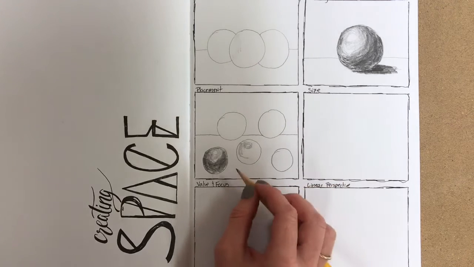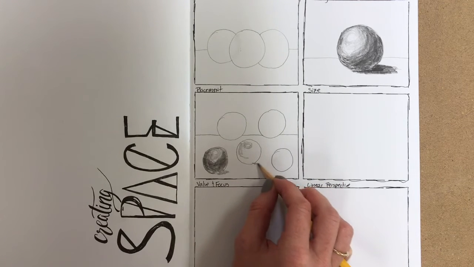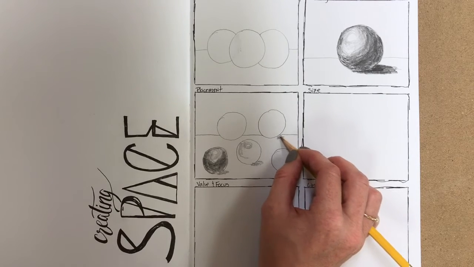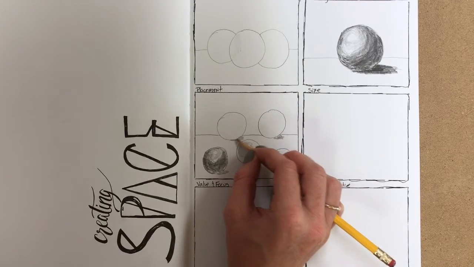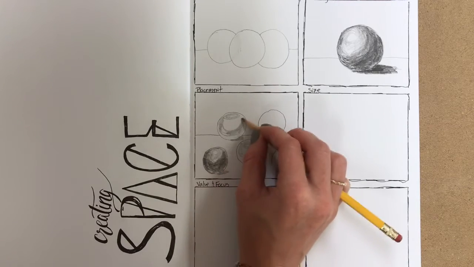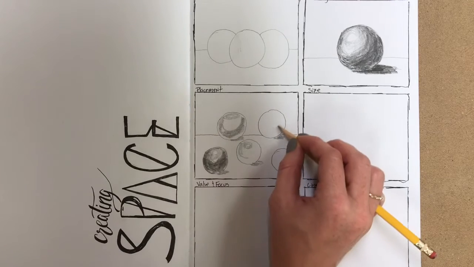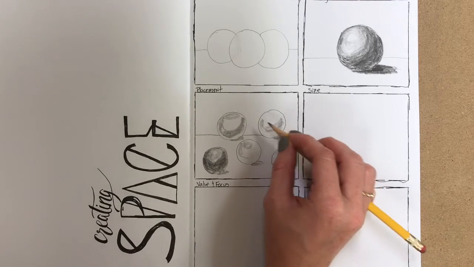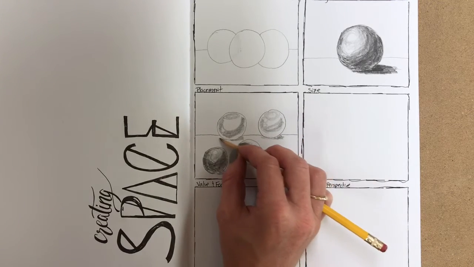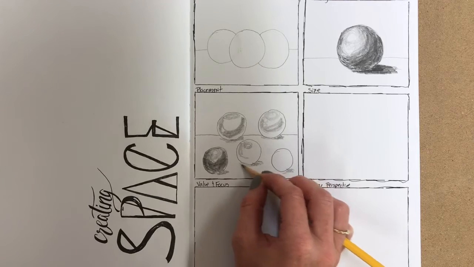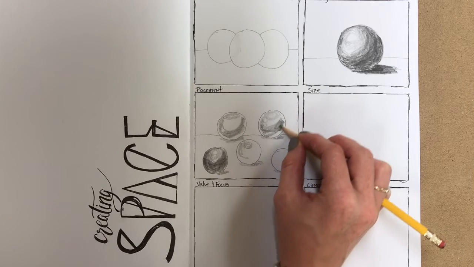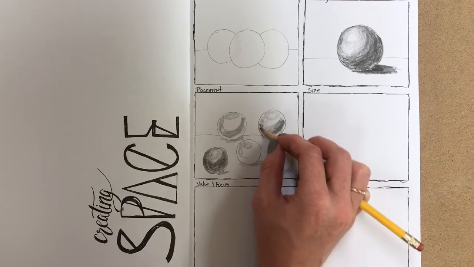Just going to add in a little bit of values on each of these. My light source closer to the very, very top on this one. I might go back and add a little bit more. Finish those off, make them look really nice here after a minute.